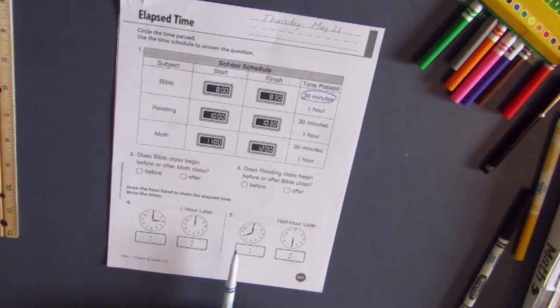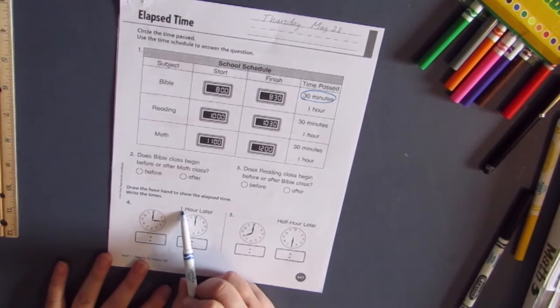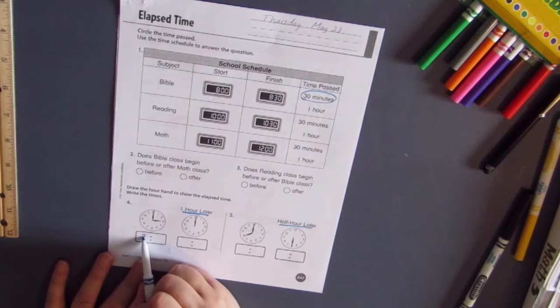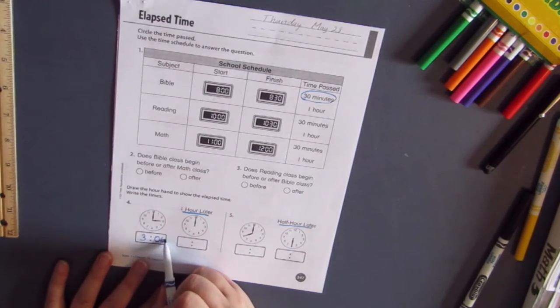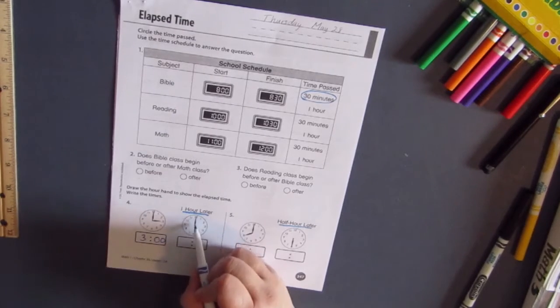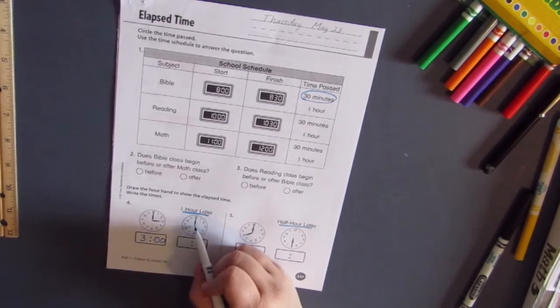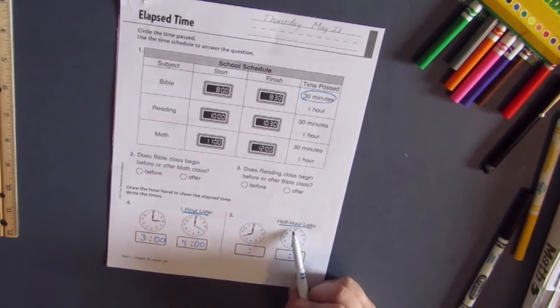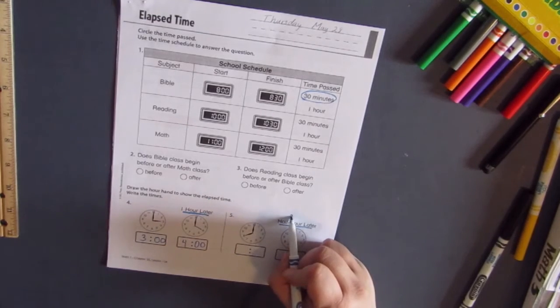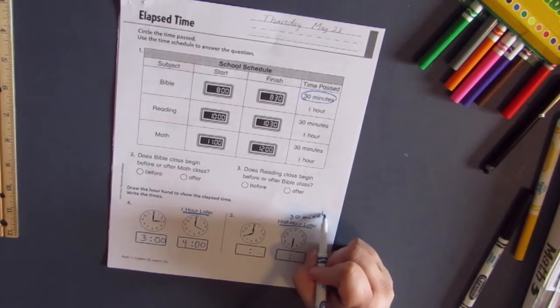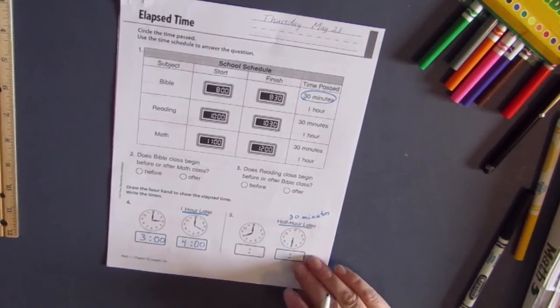Down here on 4 and 5, they want you to tell how much time has passed. And it's telling you how much time has passed above the second clock. So the first clock, you would write 3 o'clock. And then they want you to draw 1 hour later. They have my little minute hand here. So an hour later would be 4 o'clock. And this one was a half an hour later. And remember, half an hour is 30 minutes. And you will do the same thing. You're drawing the hour hand.